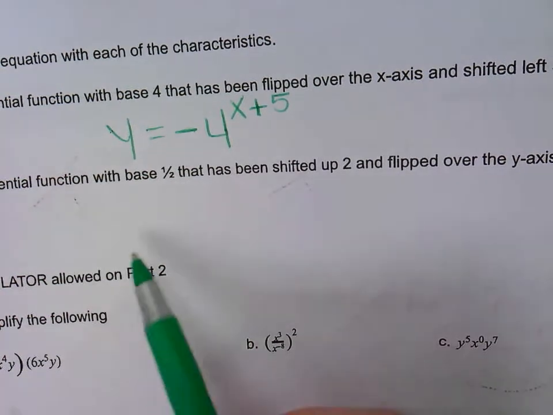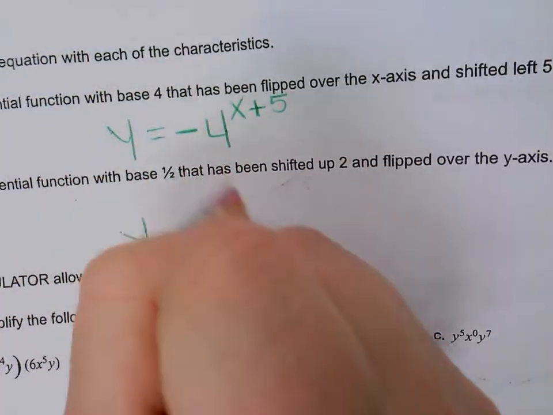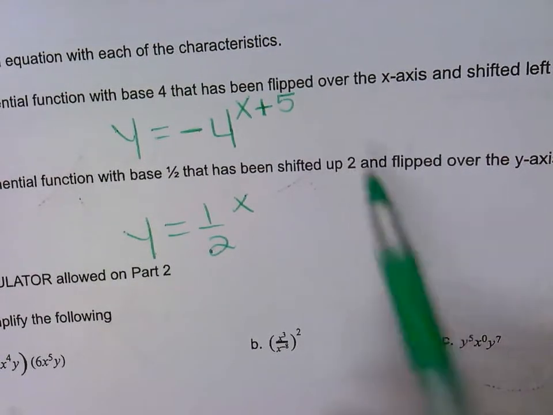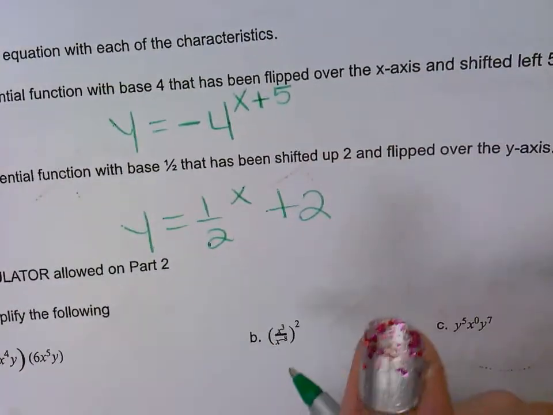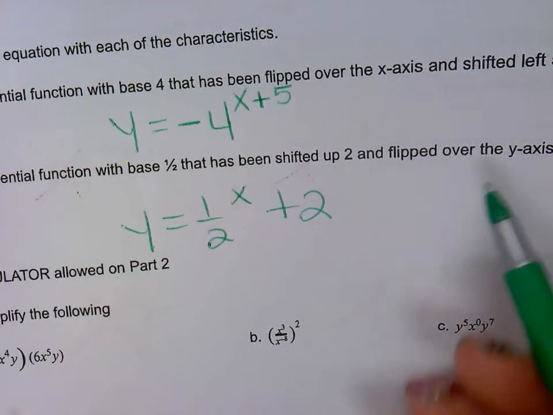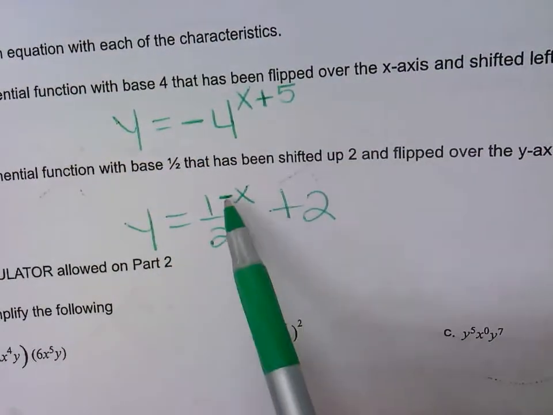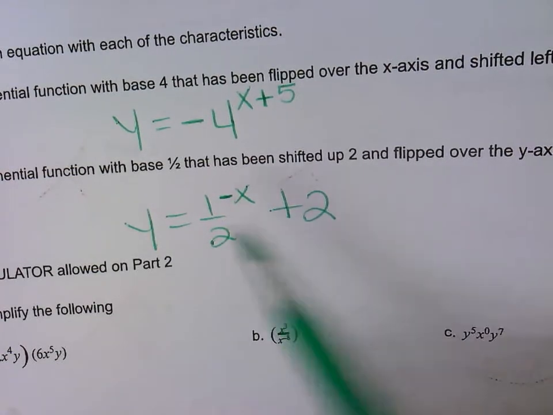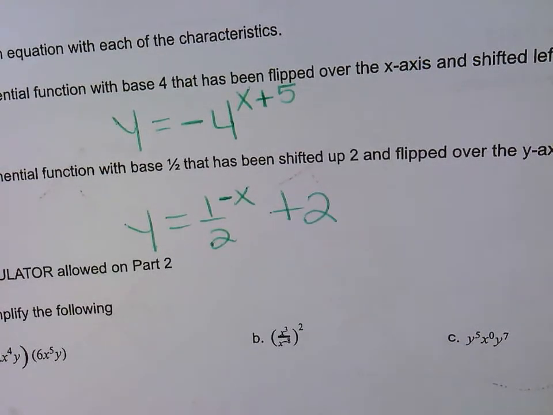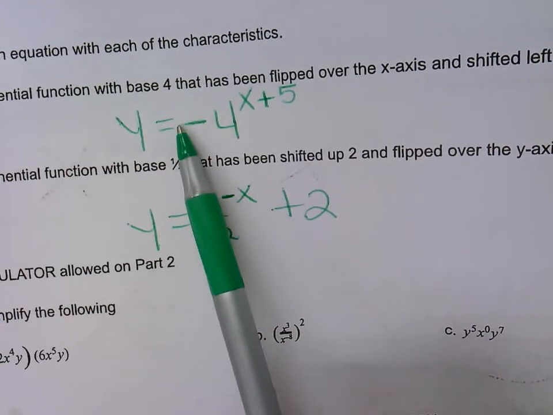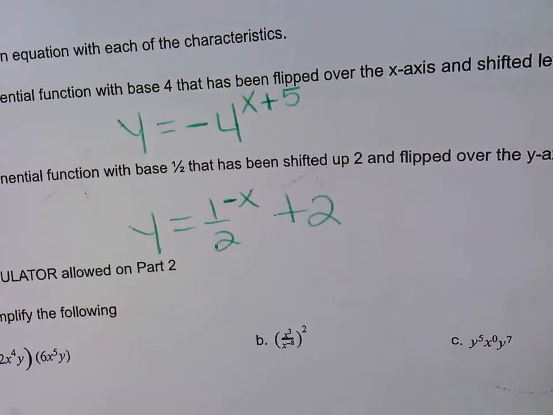And you need to be able to look up a transformation rule and write a function. This time the base is 1/2, so 1/2 to the x. And it's been shifted up 2, so that gives me the big +2 after the function. And if it's flipped over the y-axis, it actually gets a negative in front of the x itself because all the x's are getting flipped to the other side of the graph. So in front flips it over the x-axis, and up with the x flips it over the y-axis.